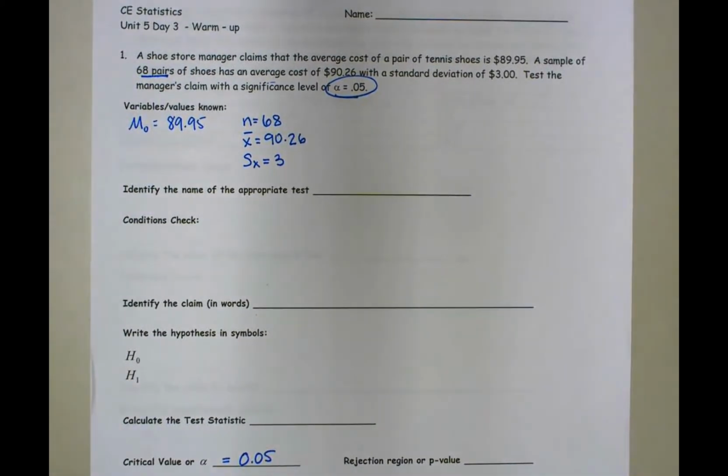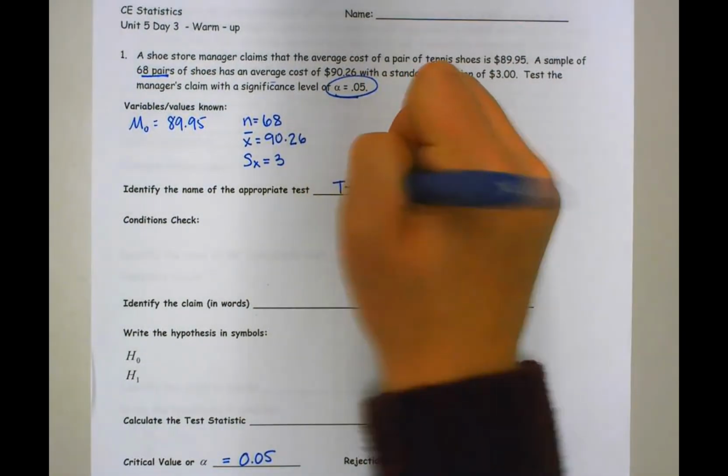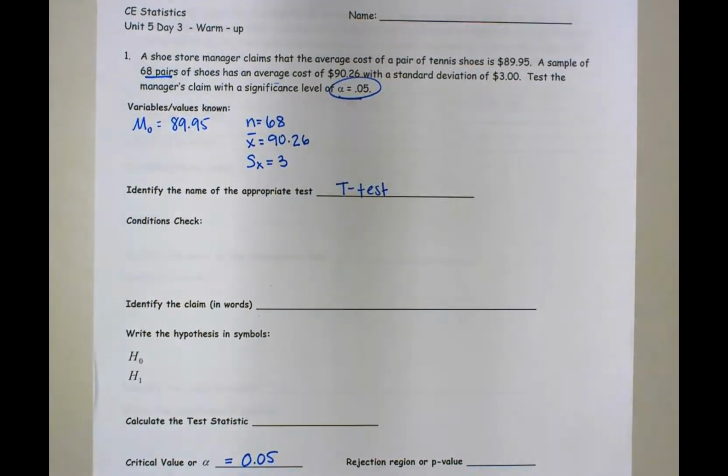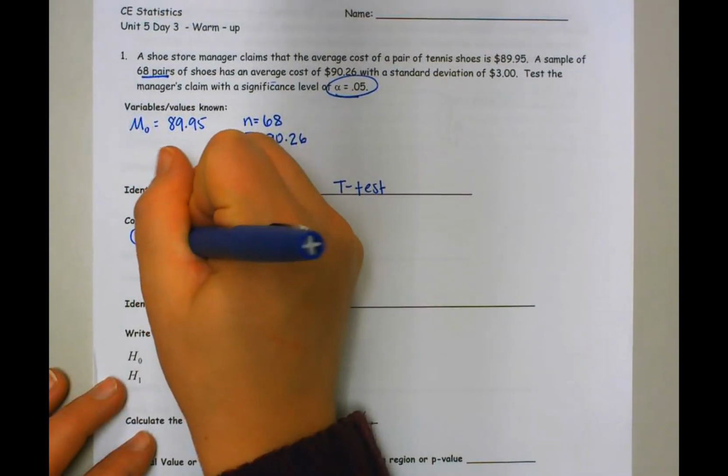Because we're given a mean and a standard deviation, we're running a t-test. We only have one sample to go off of, so it's just a one-sample t-test. Then if we talk about the conditions of our t-test, remember the conditions that we have to follow: it's a simple random sample. We're assuming it's a simple random sample.